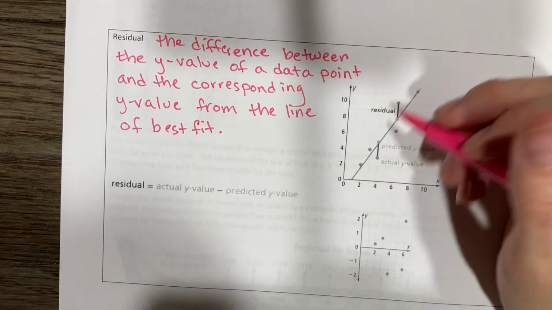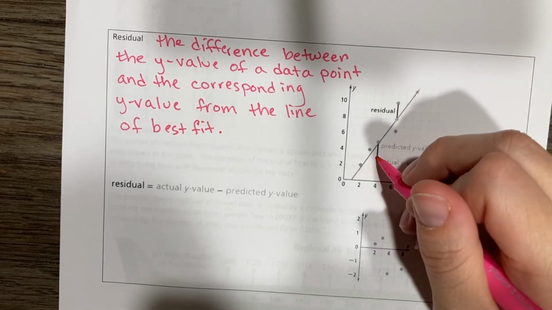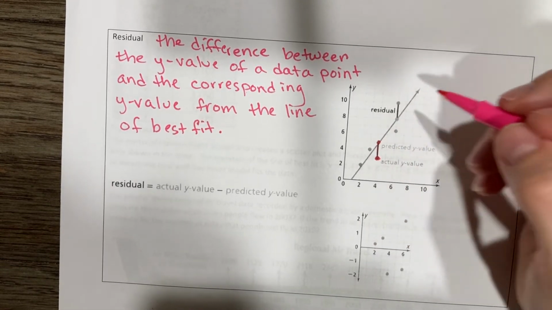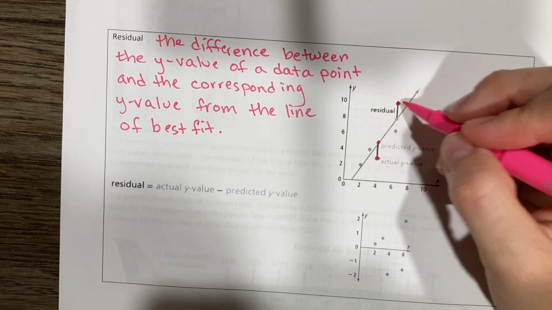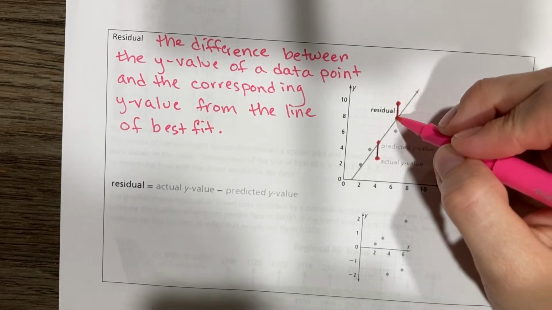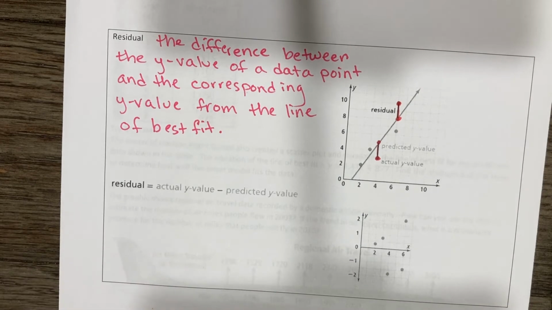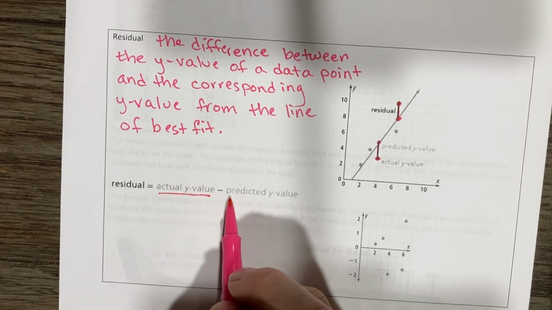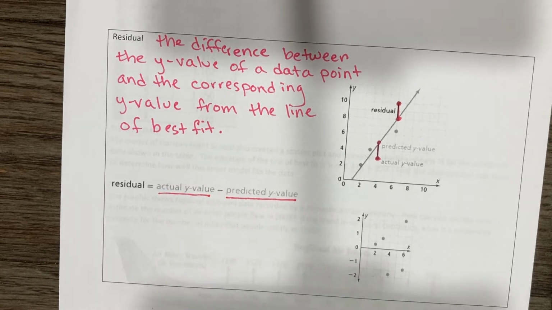And so you can see that we have the actual value here, and then the line of best fit would be right here. And so here is the actual point, but if it were on the line, it would be here. So the way that we figure out the residual is that we take the actual y value minus the predicted y value.